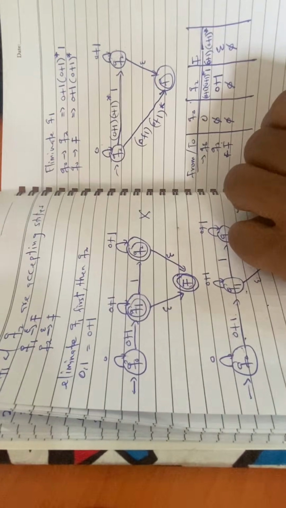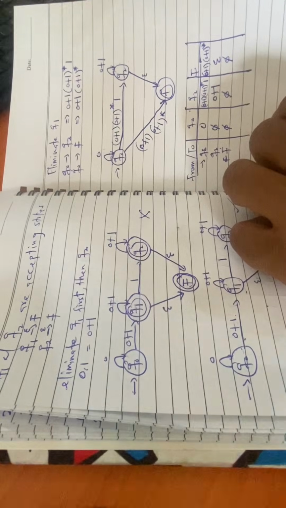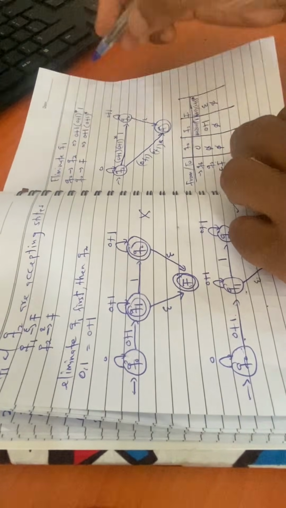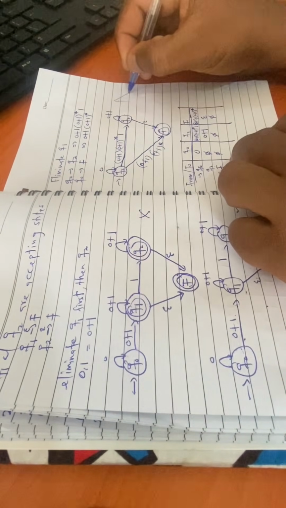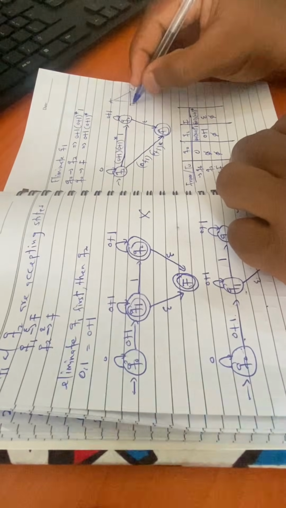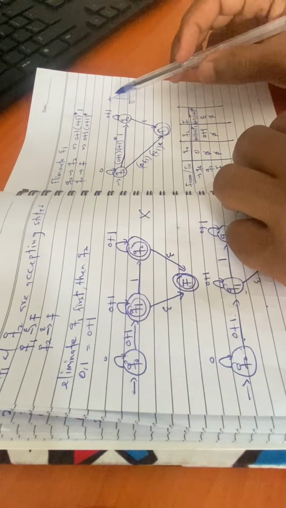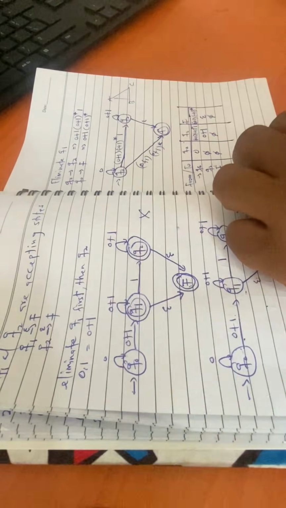In fact, this part is very, very important. It's like the right angle triangle, this one, right? So you want to move from point A to point C, right? So either you go from A to B and B to C, or move from A to C. So there are 2 ways, right?